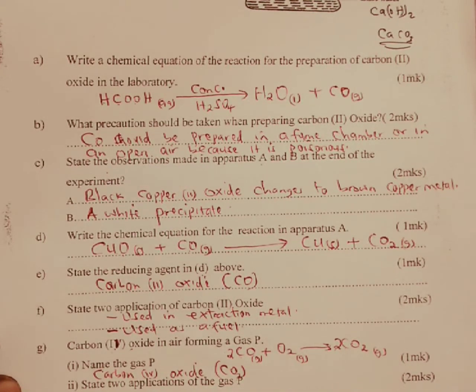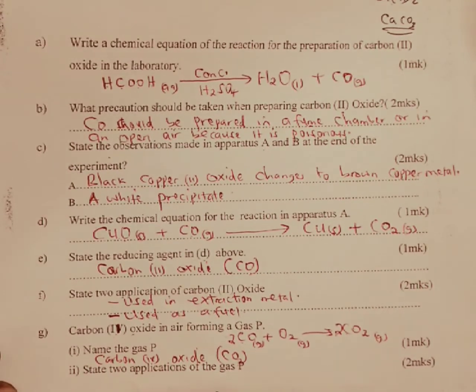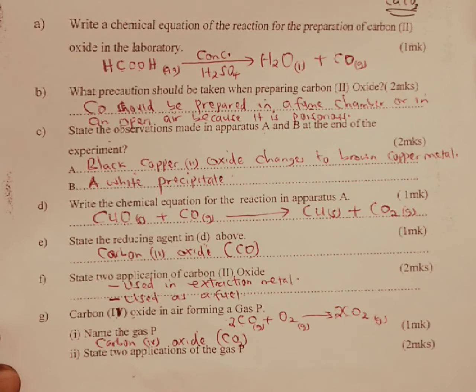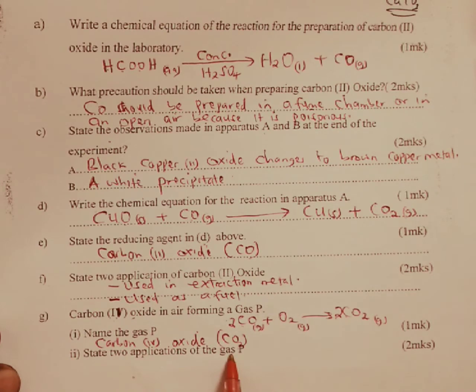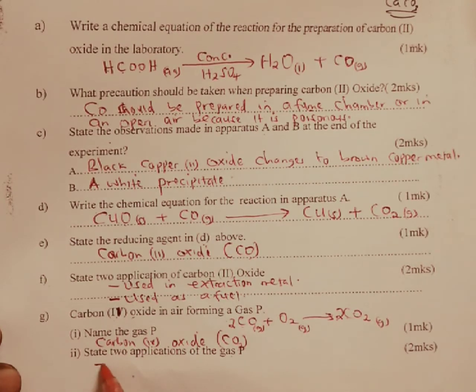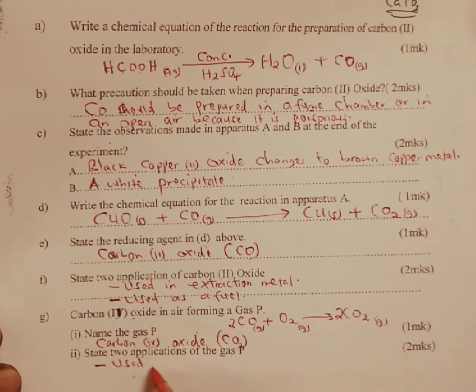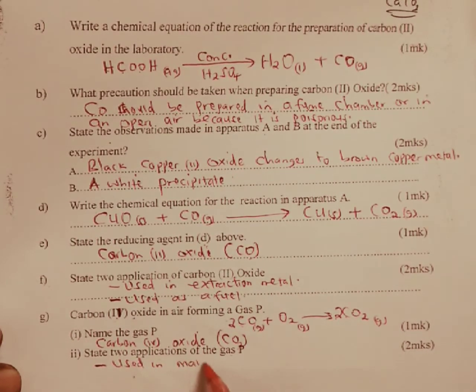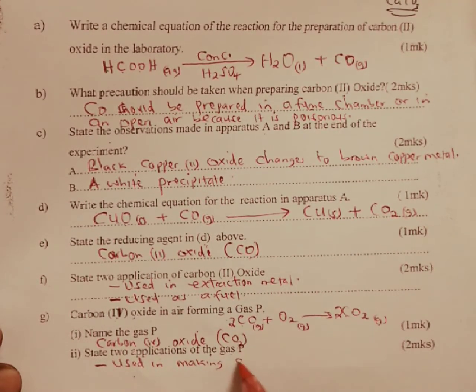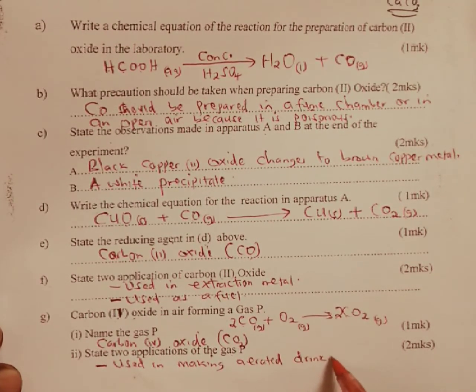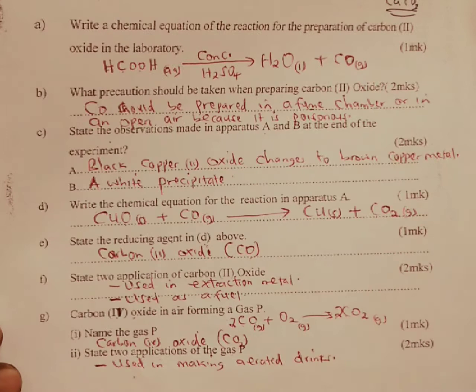Next, the question is: state 2 applications of gas P. If gas P is carbon 4 oxide, it has several applications or uses. One of them is that it is used in making aerated drinks, to enhance taste.